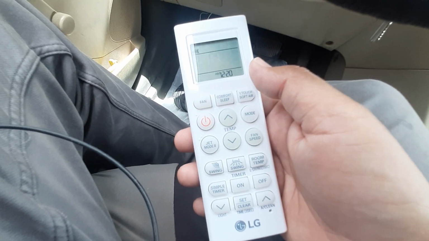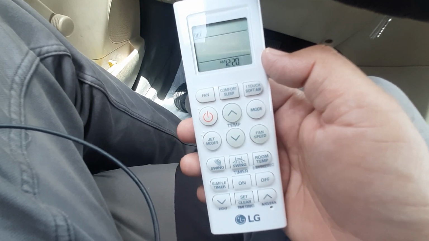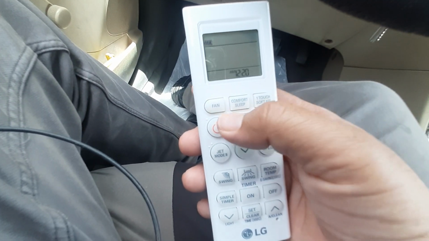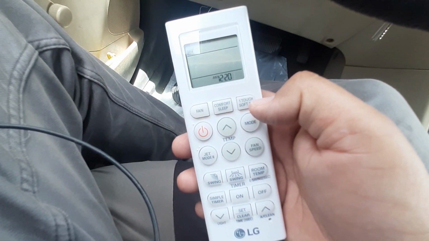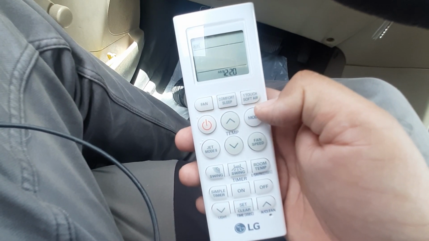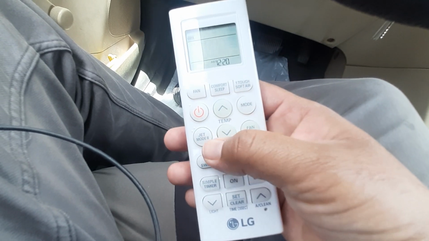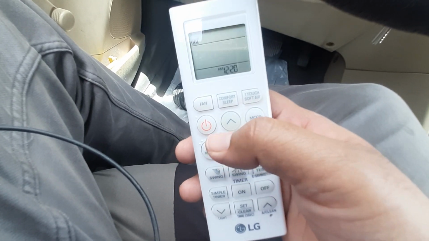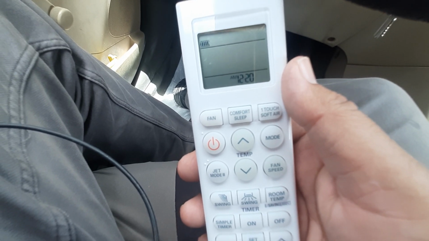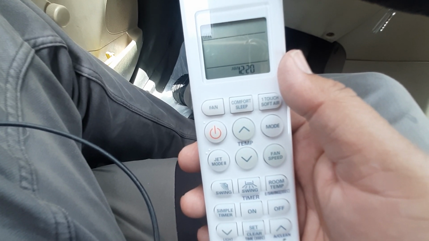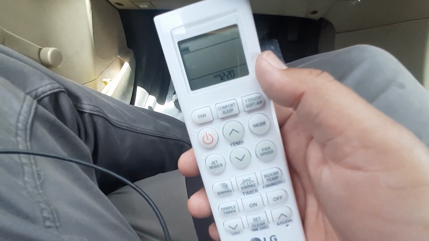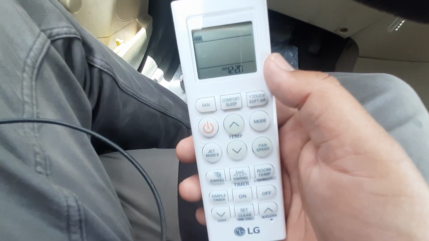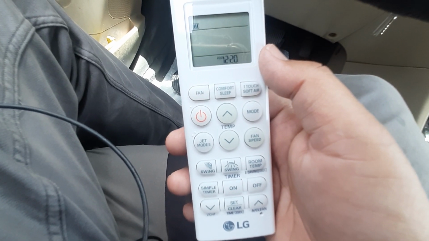So this is the remote in my hand. You can see there is a button for fan. Everything is written here: comfort, sleep, one touch, software, jet mode. We will discuss this one by one in every video. Today's video is about how to set your AC on the cooling mode and heating mode. So let's start our video.